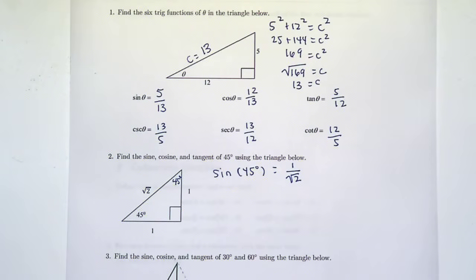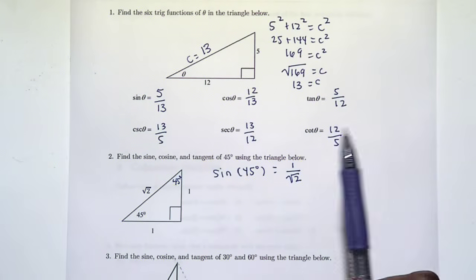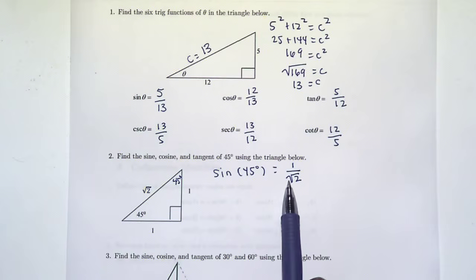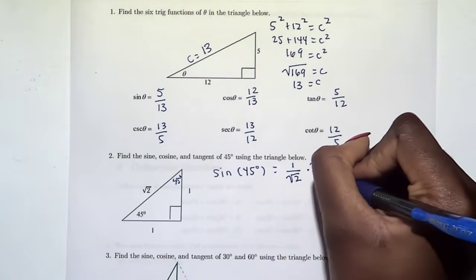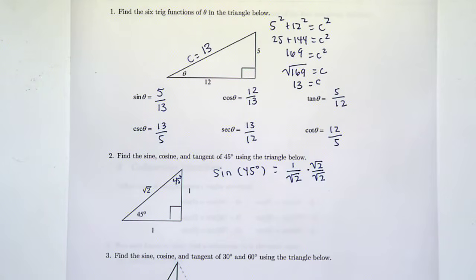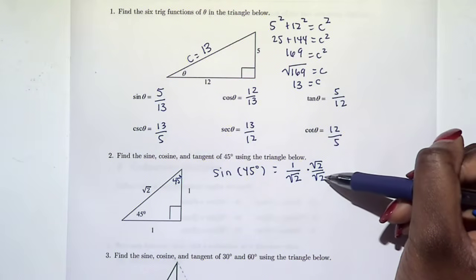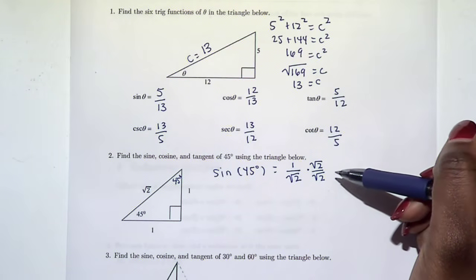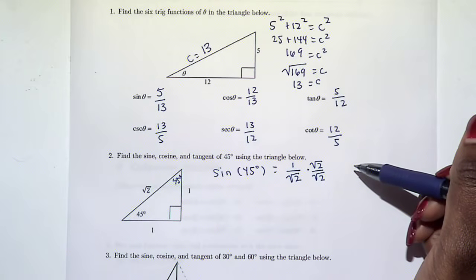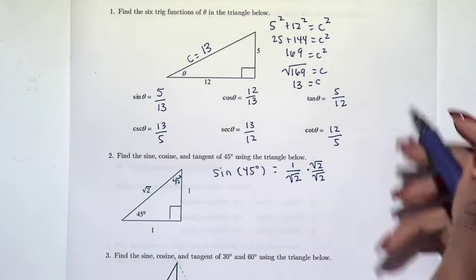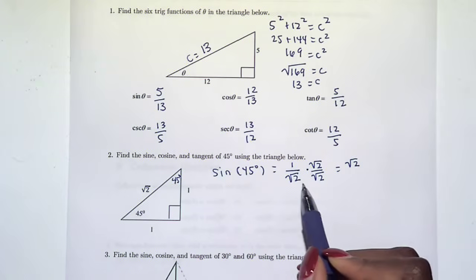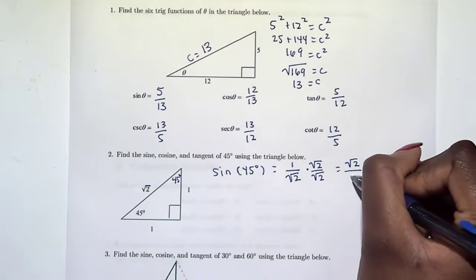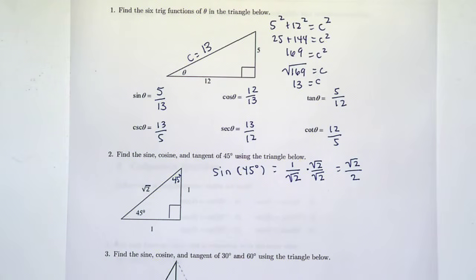And sometimes in your homework or on a quiz or test, it will say to rationalize your denominator. So sometimes we don't want to have this square root in the denominator. So the way we would rationalize it would be to multiply the top and the bottom by the root that's on the bottom, which square root of 2 over square root of 2 is just 1. So we've just multiplied by 1, so we have not changed the problem. Okay, so when we multiply that out, we'll get square root of 2, and then square root of 2 times square root of 2 is 2. So sine of 45 degrees is root 2 over 2.